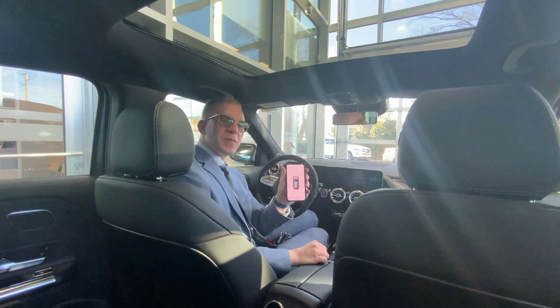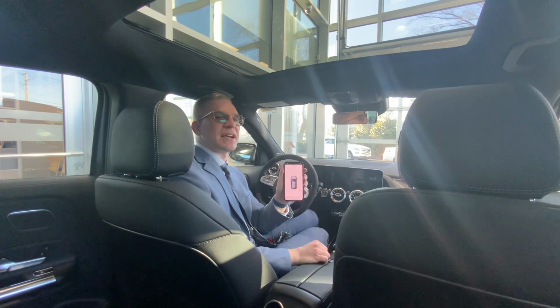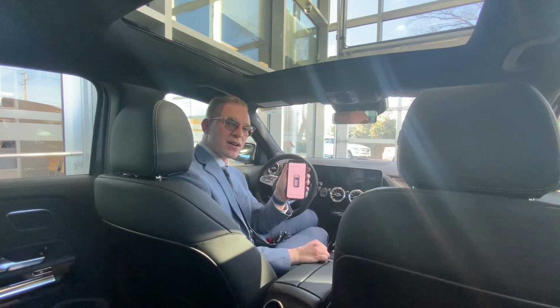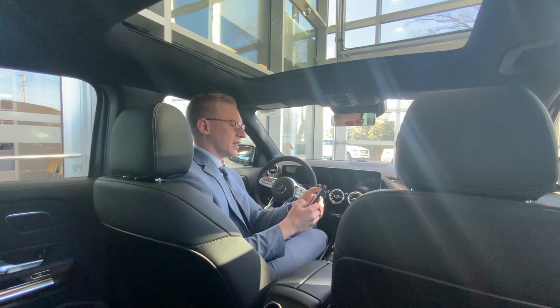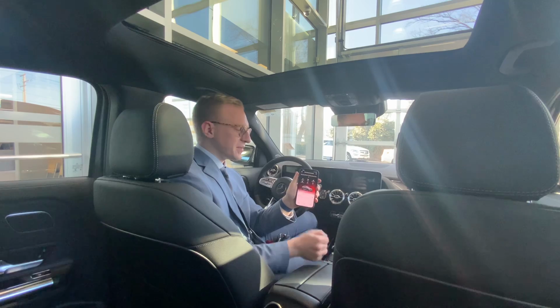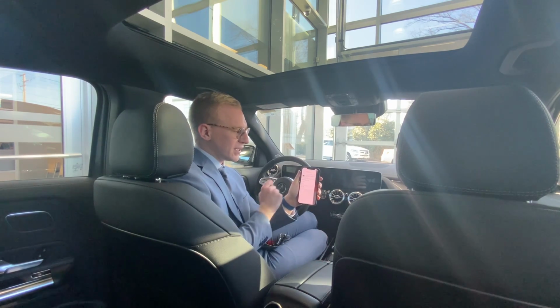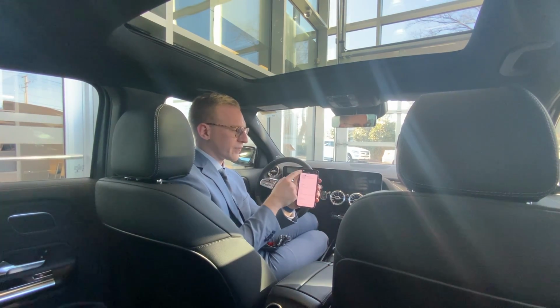Tire pressure, once you've been driving your car for a little bit, it'll record the last known tire pressure and it'll keep that on your phone for you as well. If you ever have to make any changes to your MercedesMe account, you can click the little hamburger up here and you can go to your account.